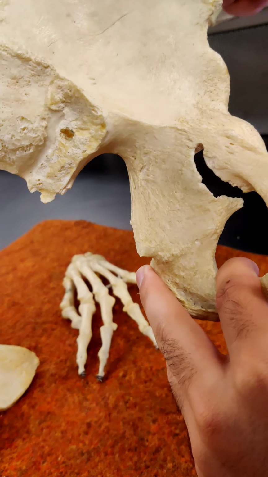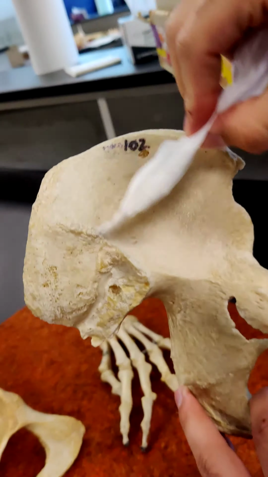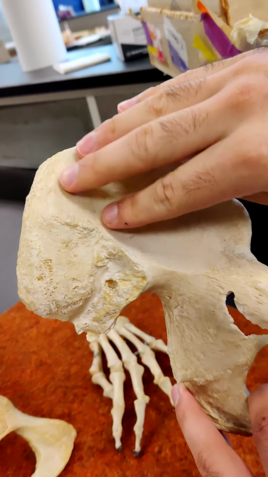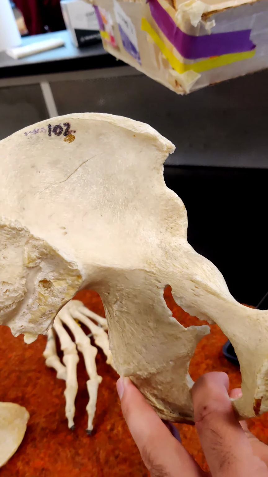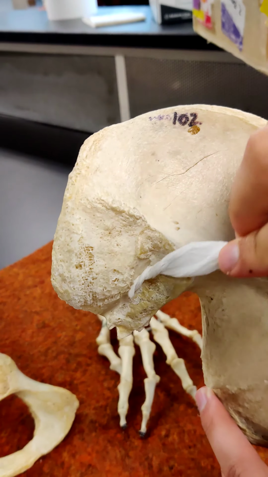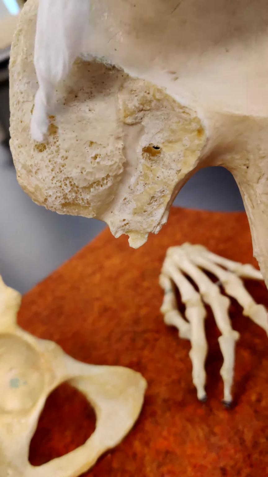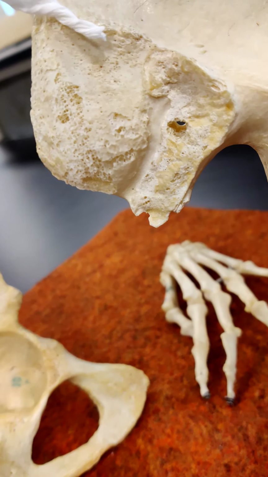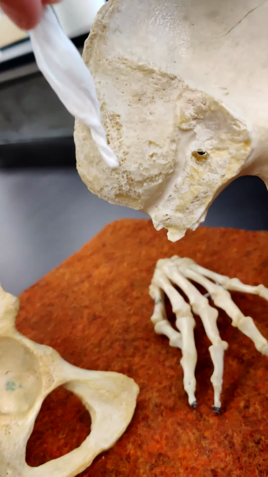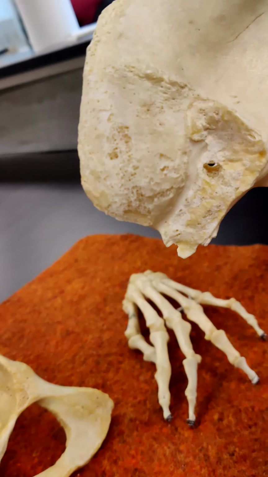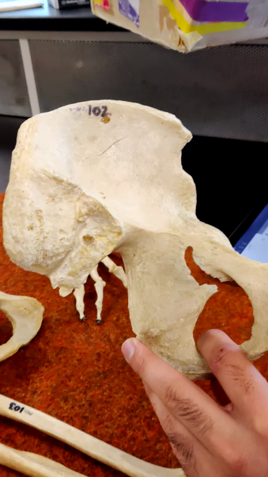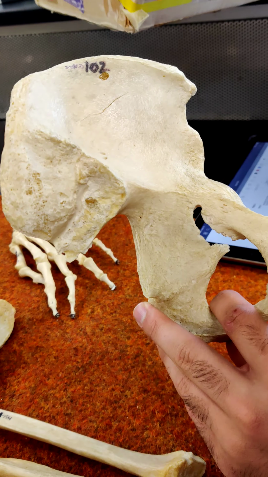The iliac fossa is going to be this whole flattened, smooth part here. Then the auricular surface is going to be this part right here. So we had the posterior superior iliac spine here, and then beneath that is the auricular surface. Cool, then on to the ischium.